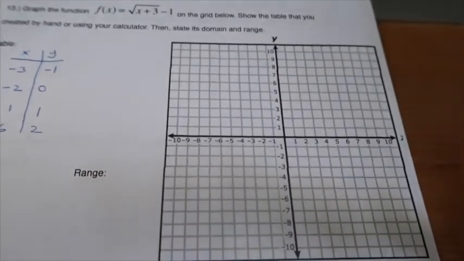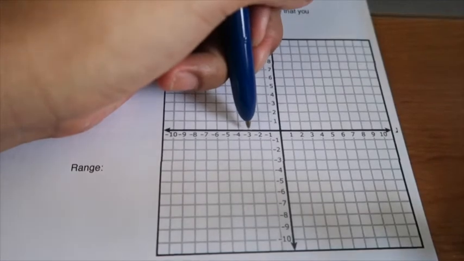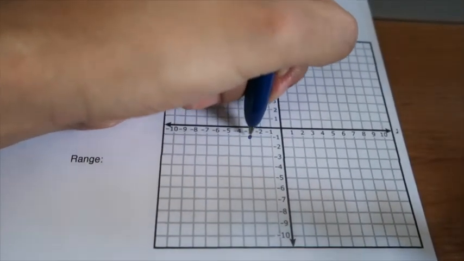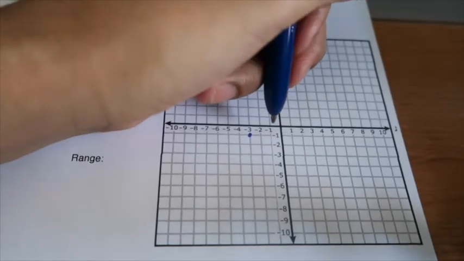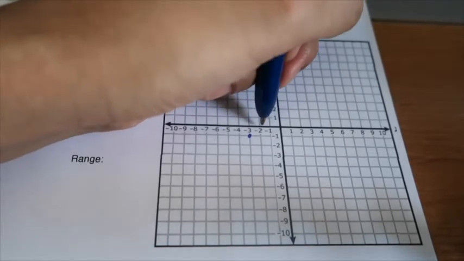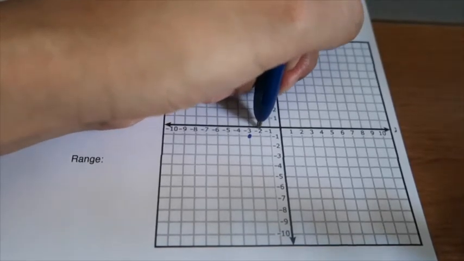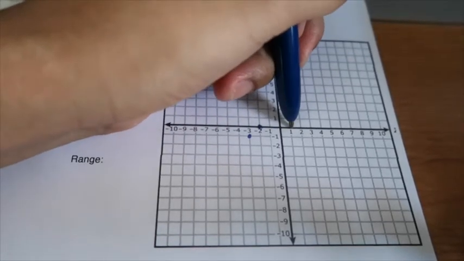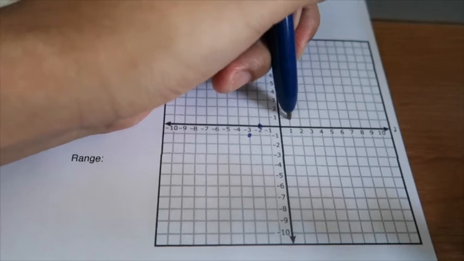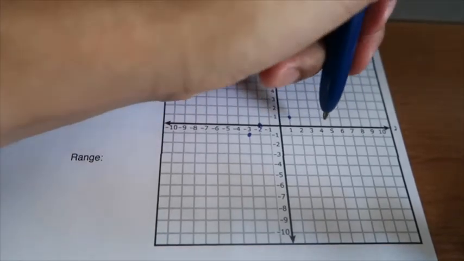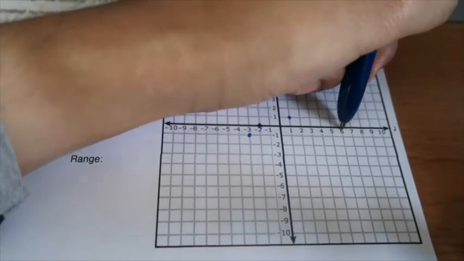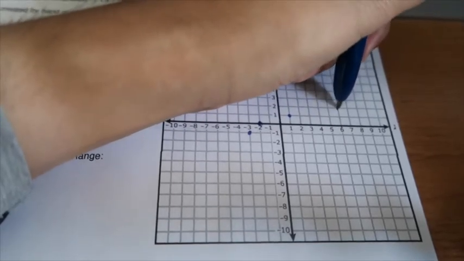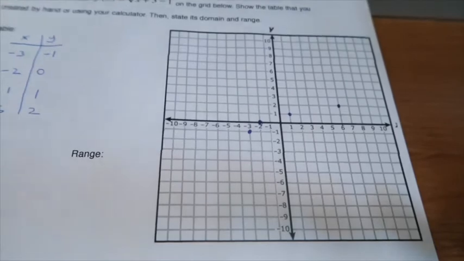The first point was negative 3, negative 1, right there. Next point was negative 2, 0, so stays right there. Next point was 1, 1. And the last point was 6, 2.